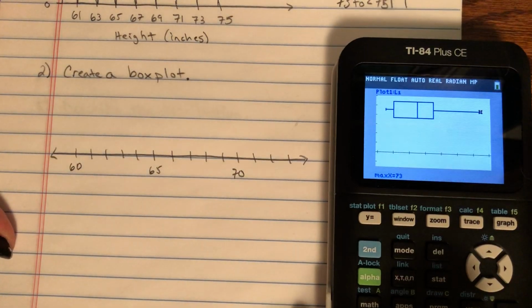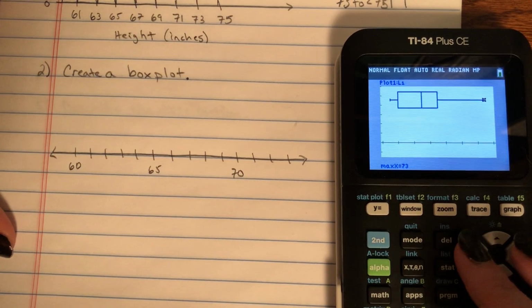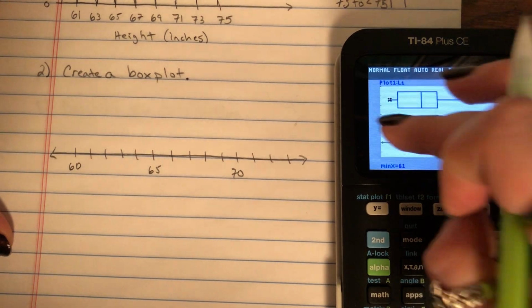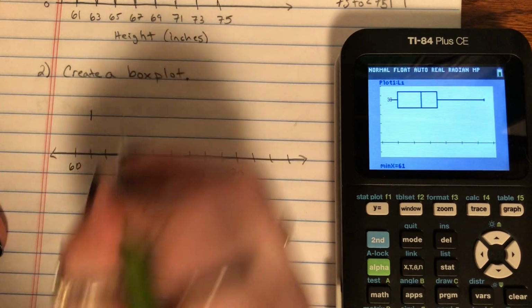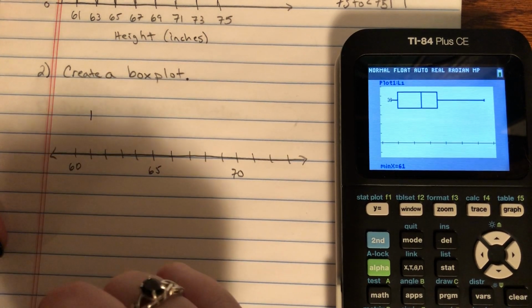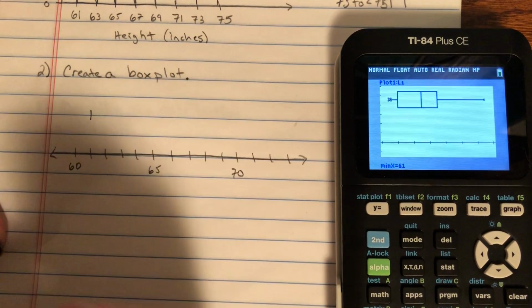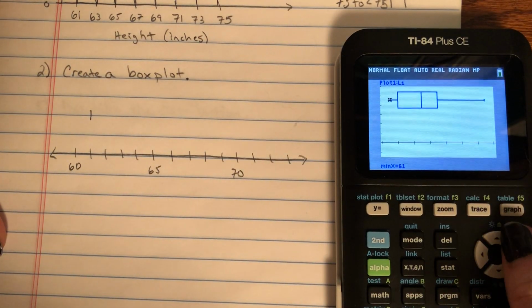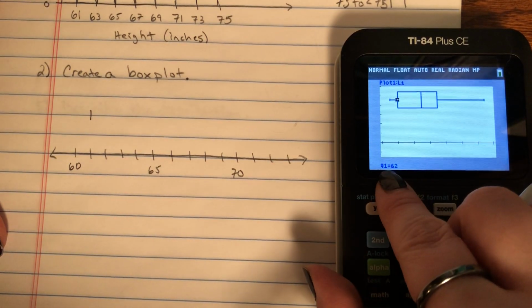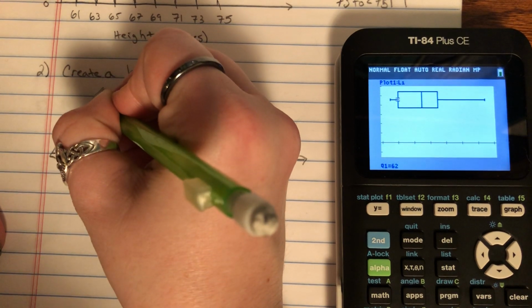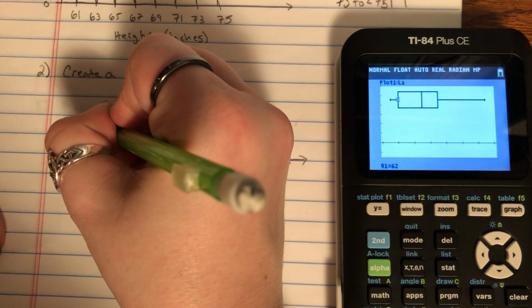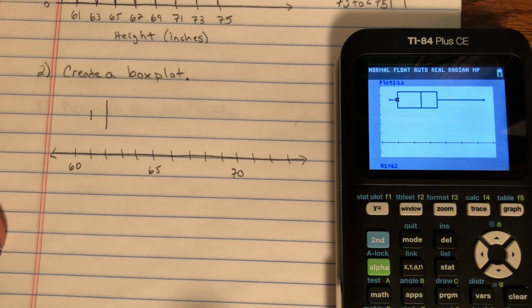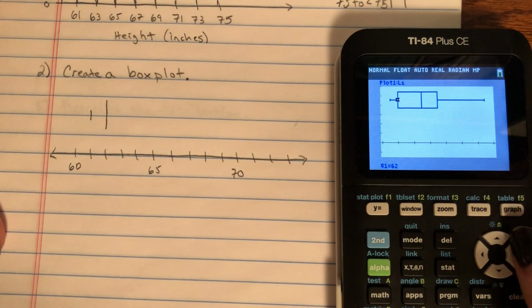Let's see if we can get this graph on the paper. So the first part of my graph is 61. So right here, above the 61, I want to have kind of like a little tick mark. My next is 62. So right next to it, I want to have a longer line segment. That's going to start my box.